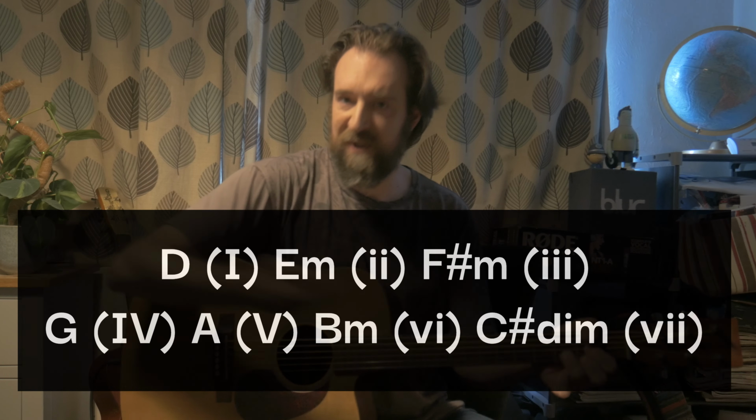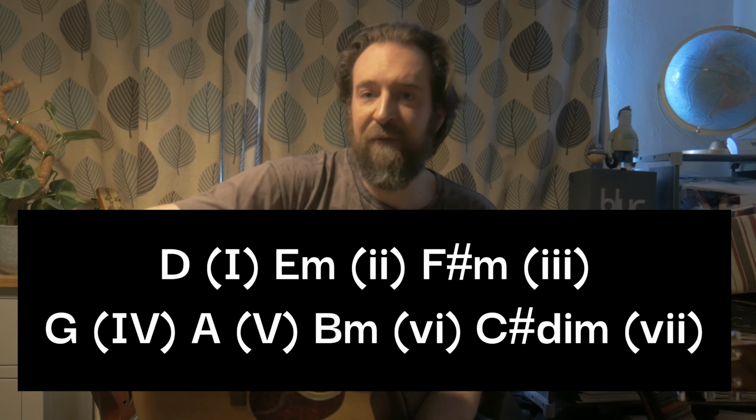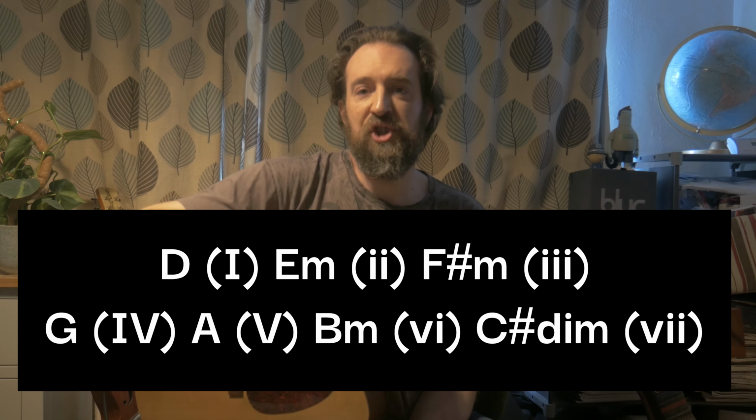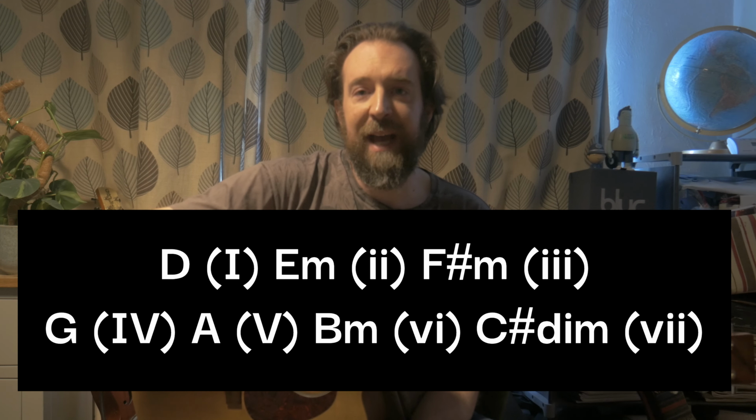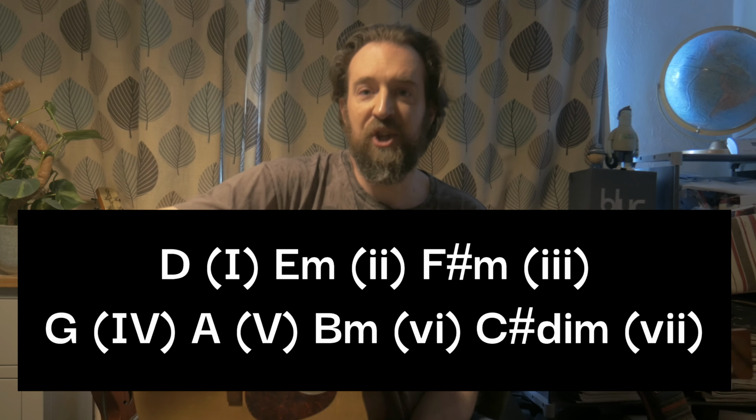But quick recap, from any given major scale, you can build a chord off of each degree of the scale. So within the key of D major, we have the chords D major, E minor, F sharp minor, G major, A major, B minor, and C sharp diminished.